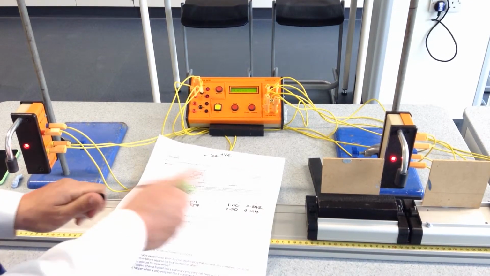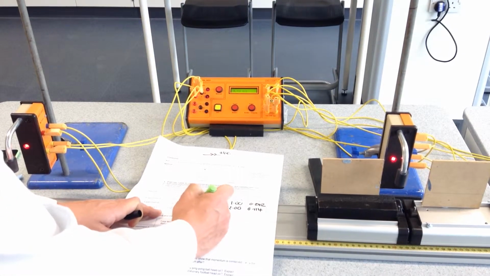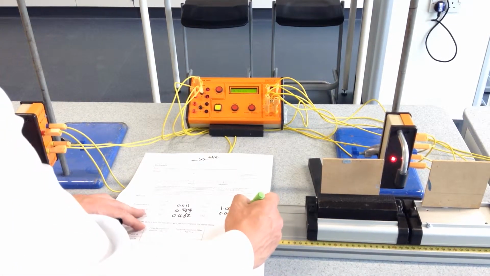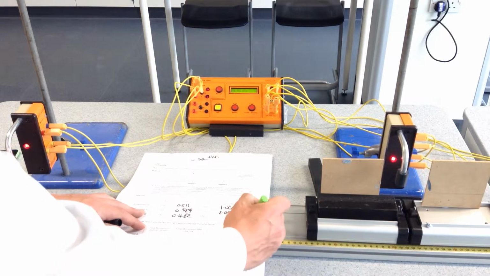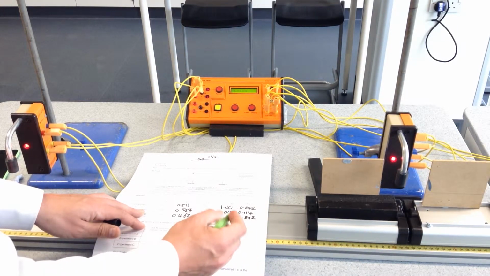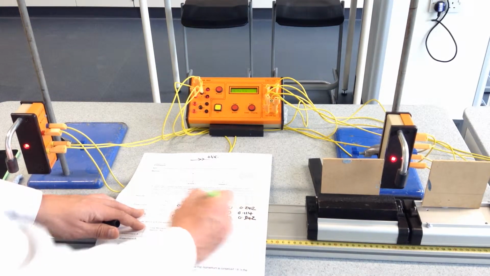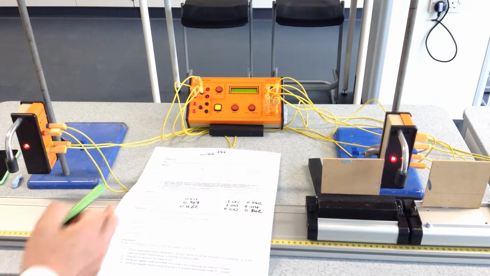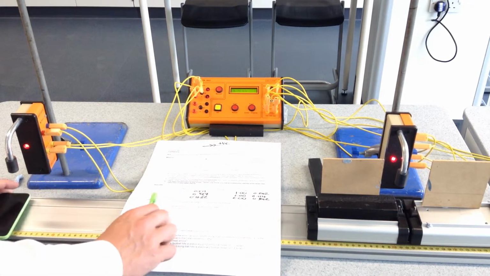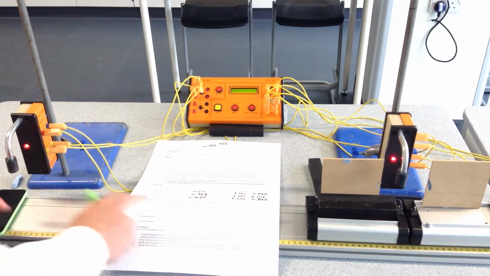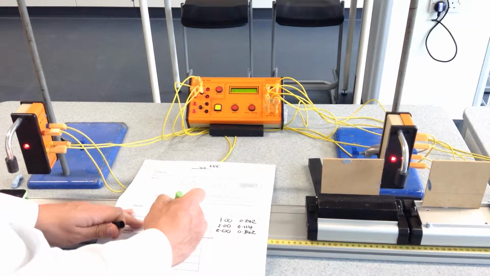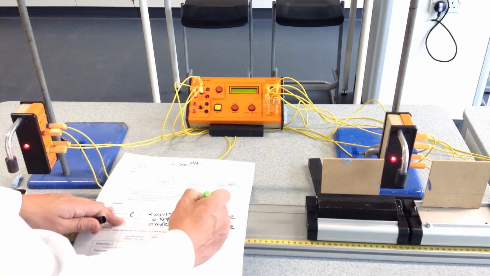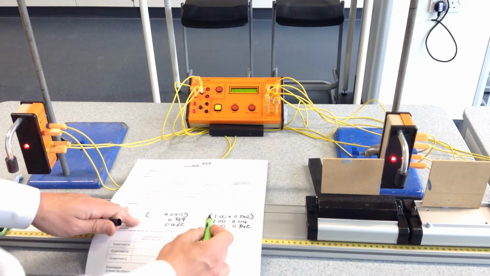Let's see what we have. Pushed it a little bit slower. 0.462. Exiting speed at 0.342. Not much change in speed. And of course the mass is again the addition of these two. So let's see if we have a conservation of momentum going on. Simply what we're going to do is we're multiplying these two together to get the momentum before the collision, and multiplying the combined mass with the new velocity to get the momentum after the collision.